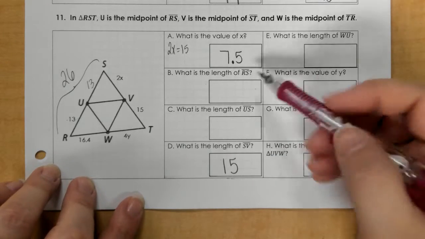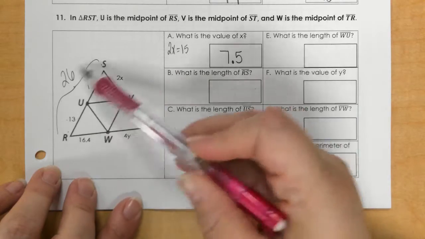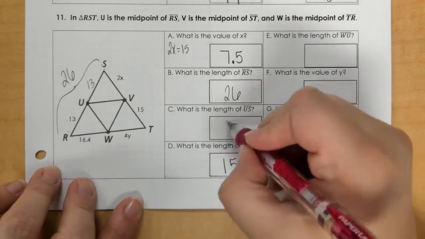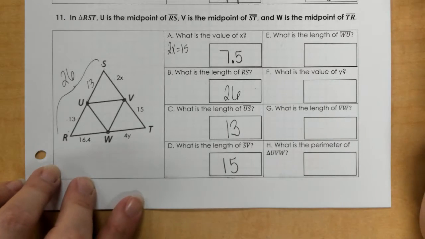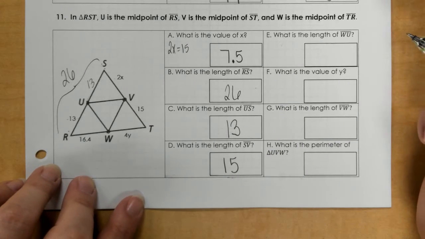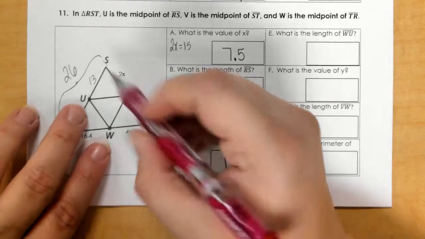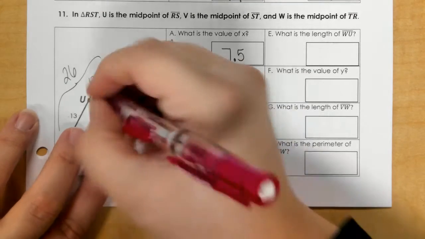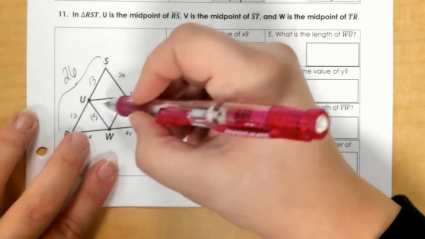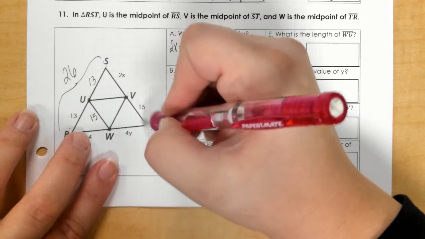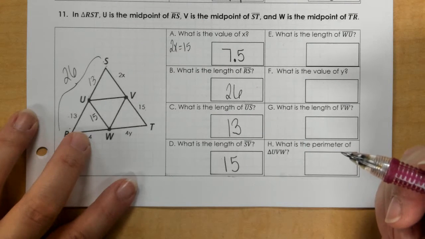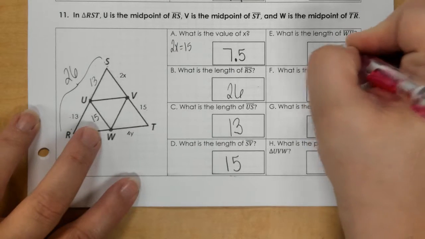Then it asks us for RS, and we said that was 26, as well as US is 13. Then they ask us about WU, and that's going to be the same as this parallel side here, which is 15. Because this piece is only half of the whole segment. What is the length of WU? So we figured out that was 15.